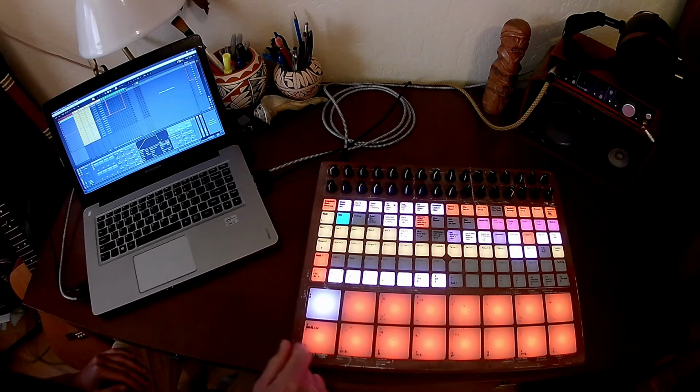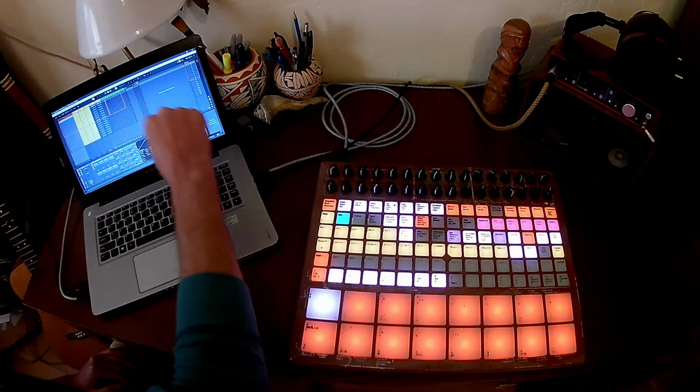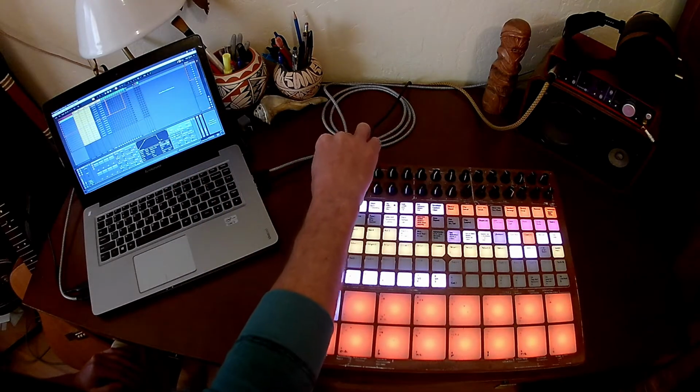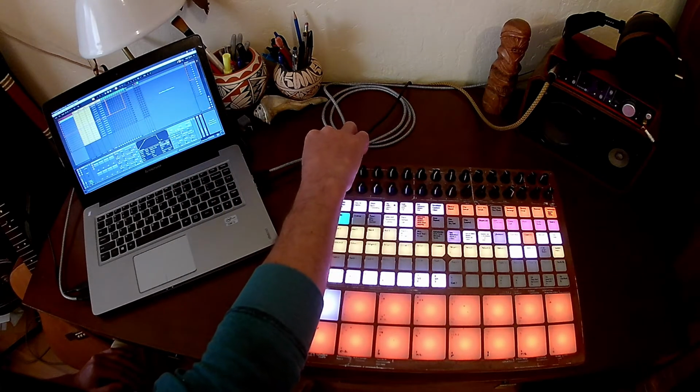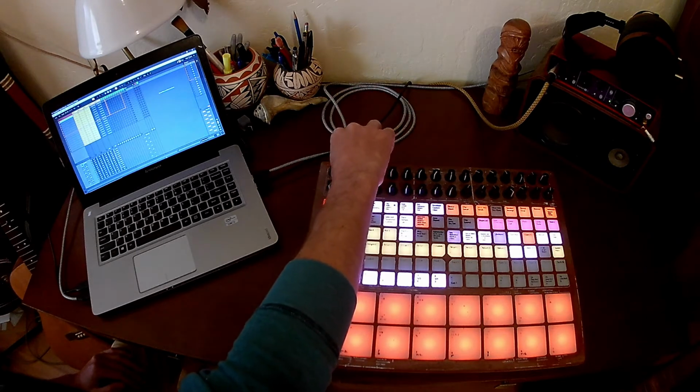We can also make versions of each of these snaps with effects sends. I have effects loaded on the return tracks here, so let's make these a bit more wet by adding them to some reverb and a bit of delay.